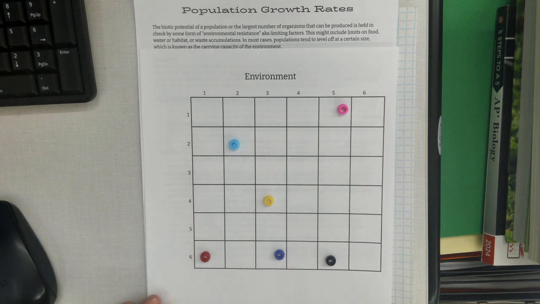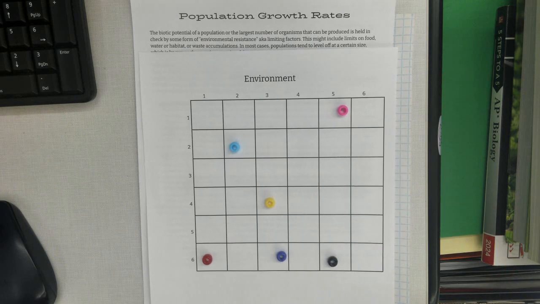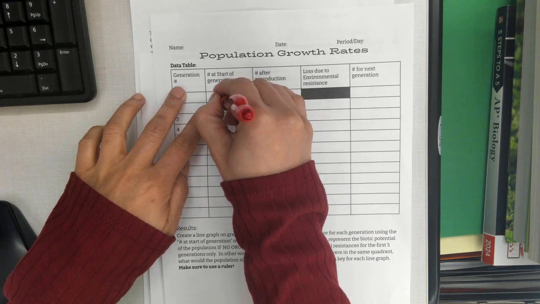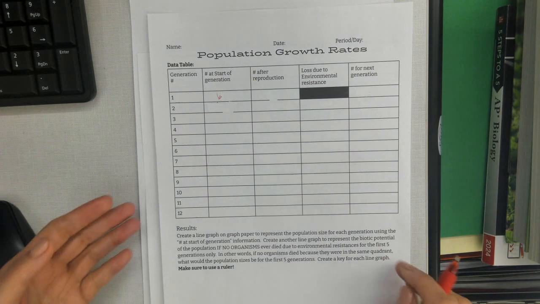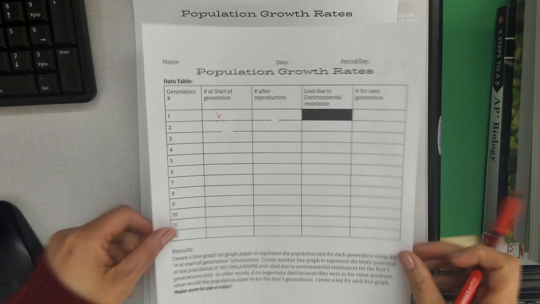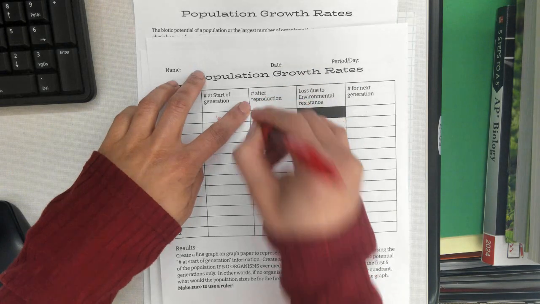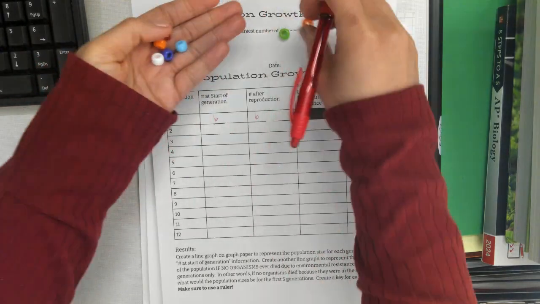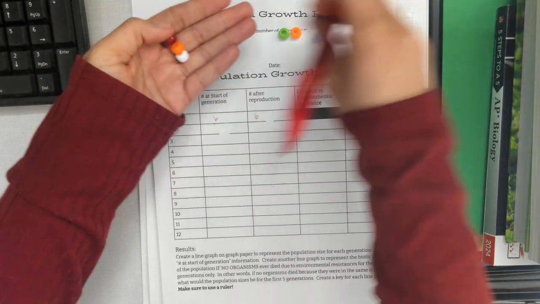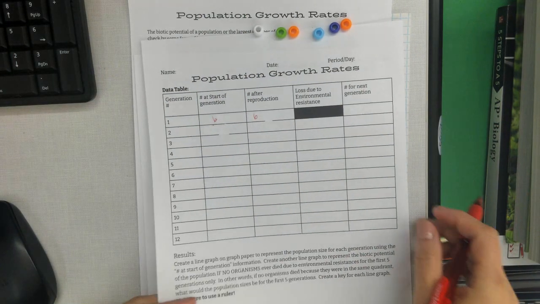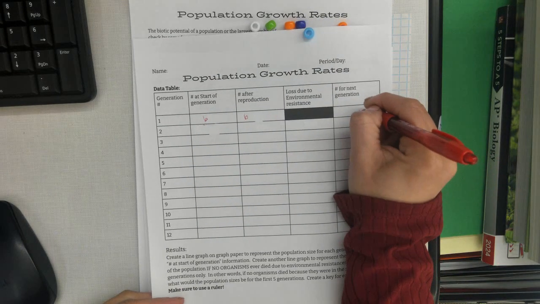Alright, so we have this data table, and at the start of it we have 6 organisms, and let's pretend each one of these parents can go ahead and reproduce. So if there are 6 parents, let's say there are going to be 6 additional organisms, like offspring, that are going to be there, and altogether, okay, 1, 2, 3, 4, 5, 6. Altogether, we're going to have 12 organisms, okay?